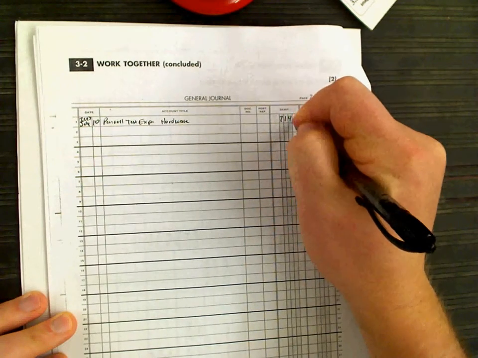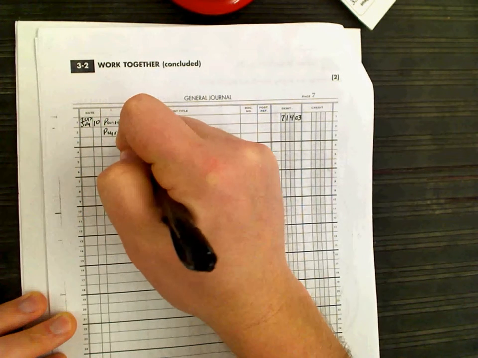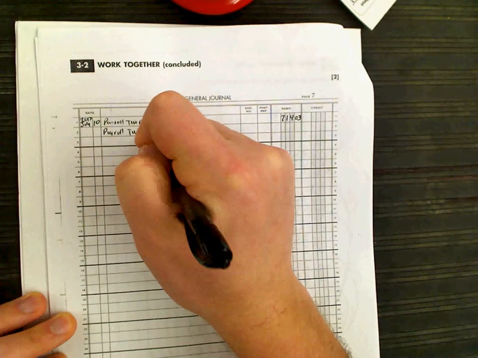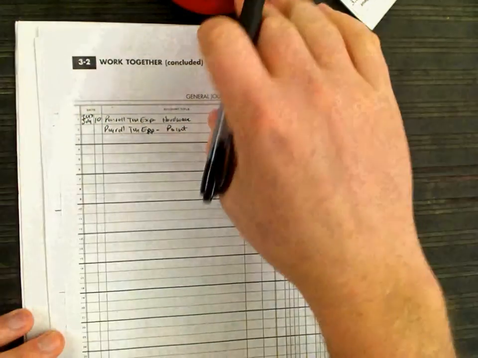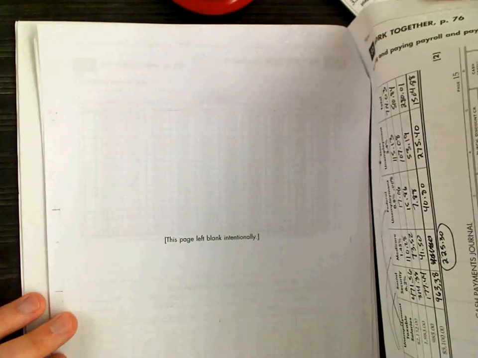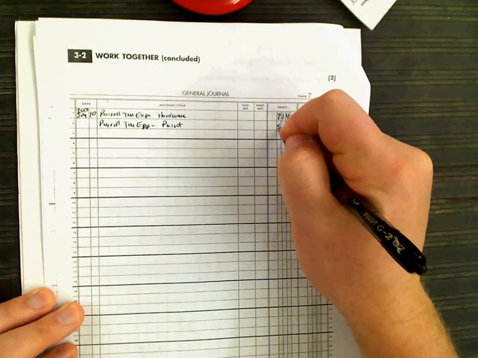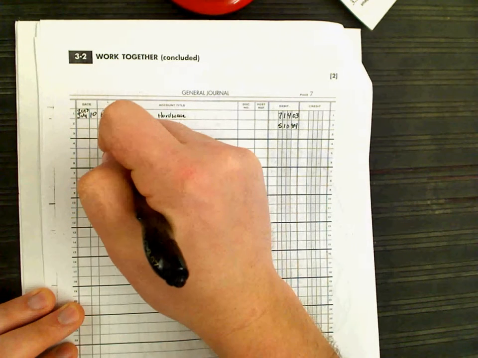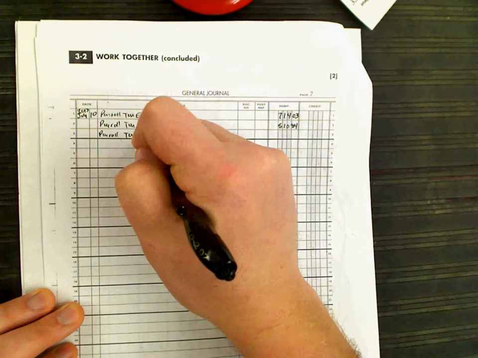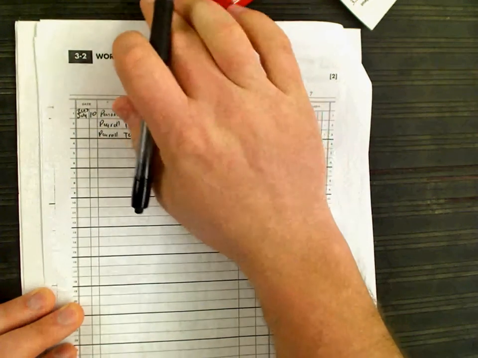Then we've got the same thing for paint, which is 510.84. And then you've got payroll tax expense for admin, which is 280.01.